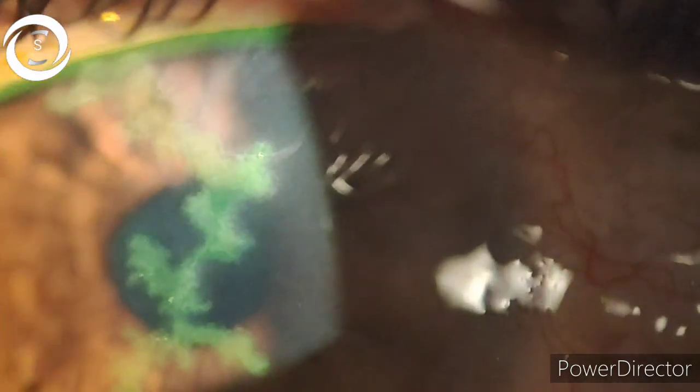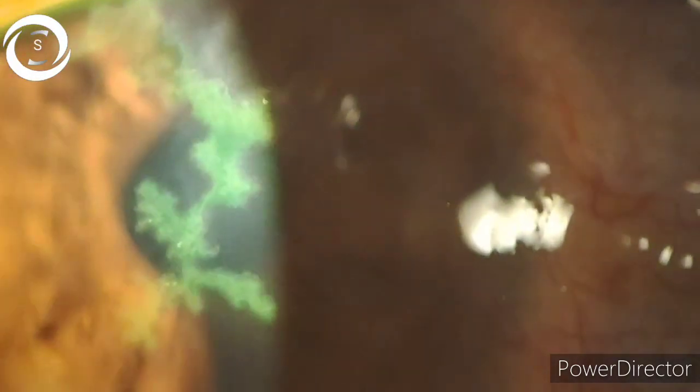So the diagnosis is clinical: fluorescein-stained dendritic epithelial keratitis and corneal anesthesia. They point towards classical dendritic epithelial herpes simplex keratitis.